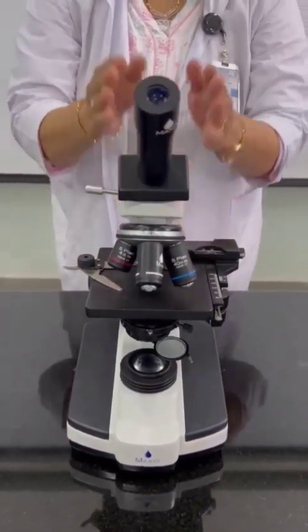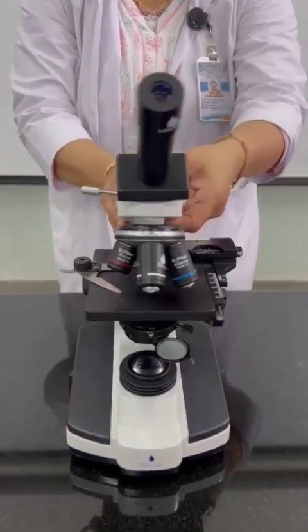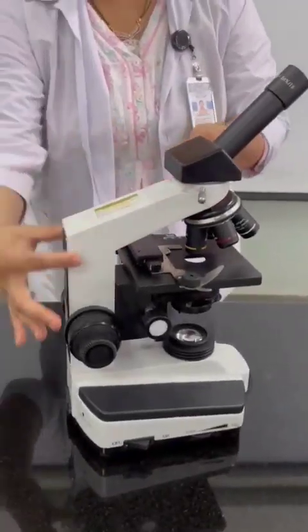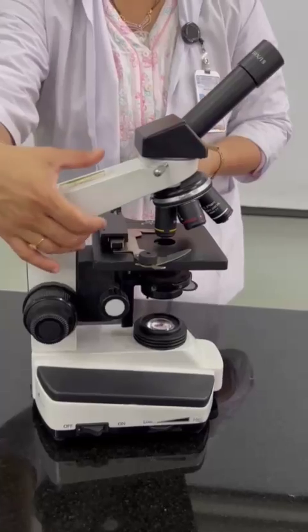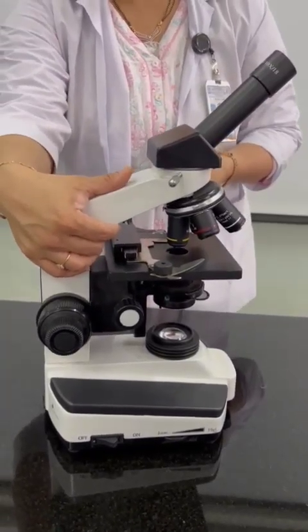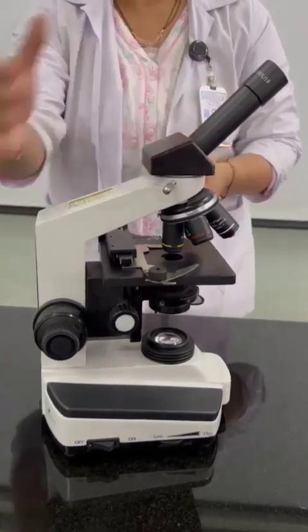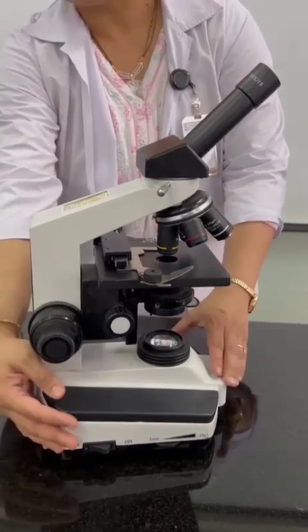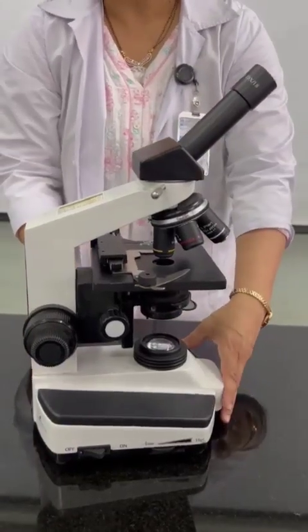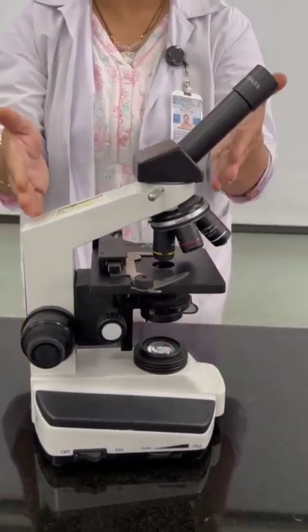Coming to the other parts of the microscope, as we can see here, this is the arm of the microscope with which you can hold the microscope. At the same time, it connects the suprastage to the substage parts. This is the base of the microscope which holds the entire body of the microscope.